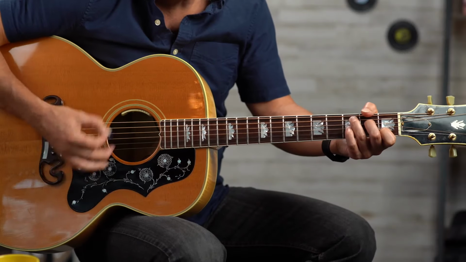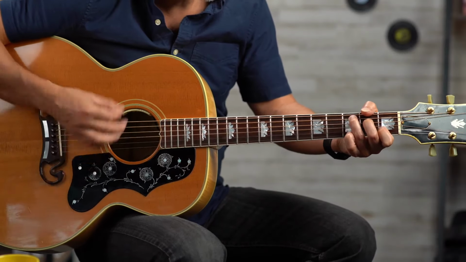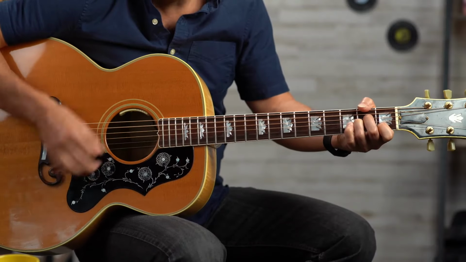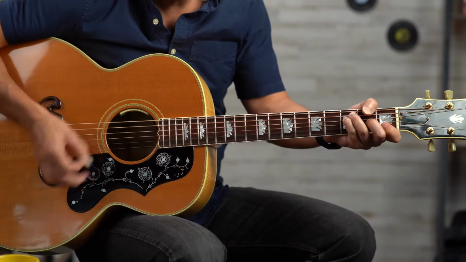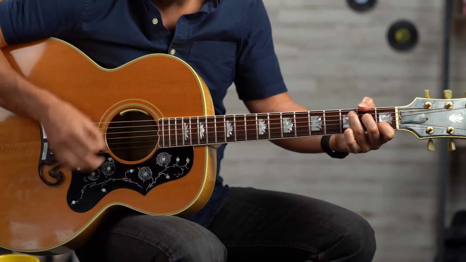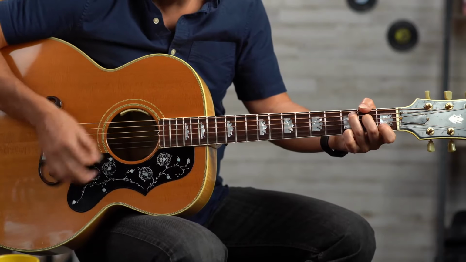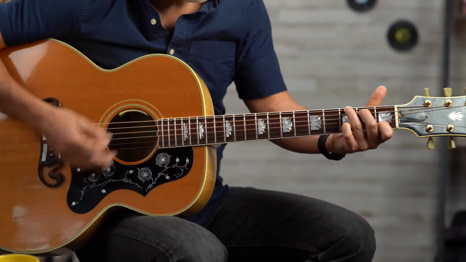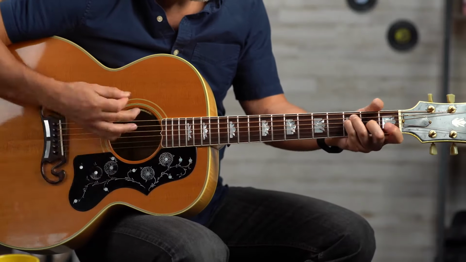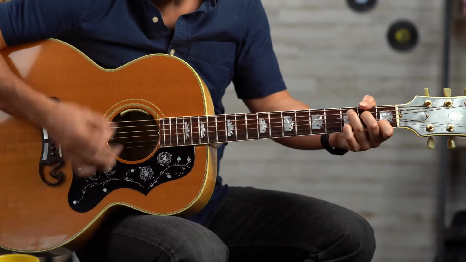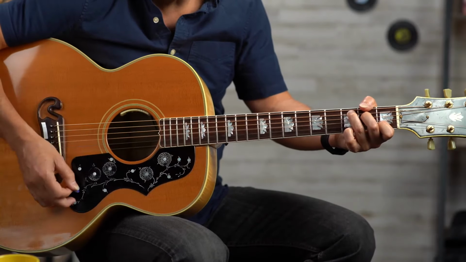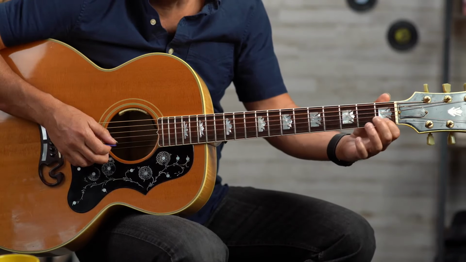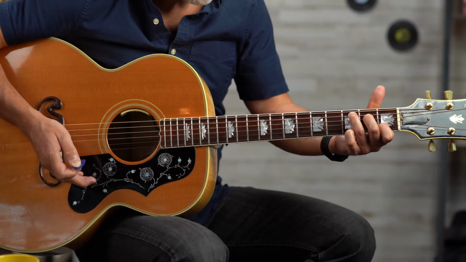So if I go, and really the only thing I was doing was playing the same chord progression, but I was embellishing the note on the B string here. How much thought did I put into this?